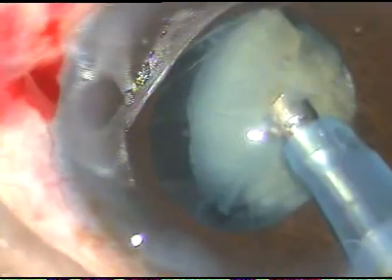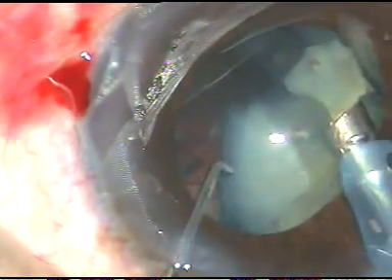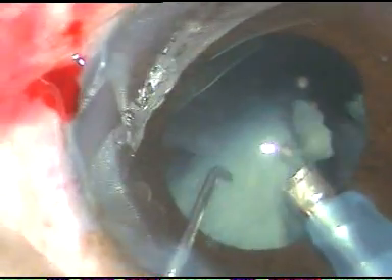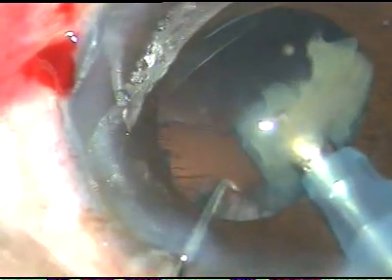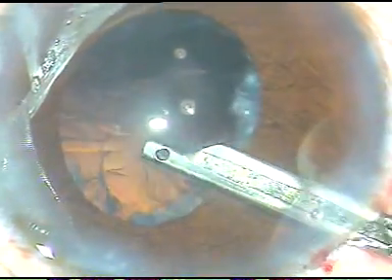This is the remaining portion of the nucleus. This is the last portion, last fragment. I remove the chopper, let the posterior capsule go little backward, and I emulsify and remove the last fragment. That's it. I have managed the nucleus in an almost can opener capsulotomy.